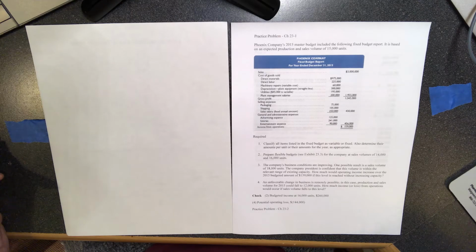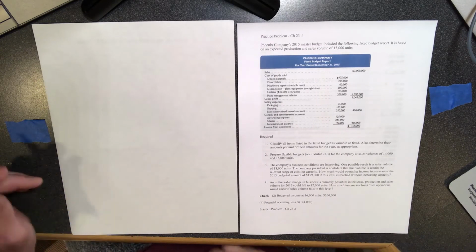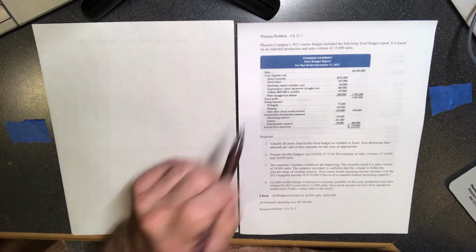So I've got two practice problems in this particular chapter. One is going to wind up being an income statement showing actual to budgeted, and then the other one I'm going to actually get into variances of direct material, direct labor, and variable overhead. But we'll tackle one at a time. So let's start with this. We have a practice problem here.